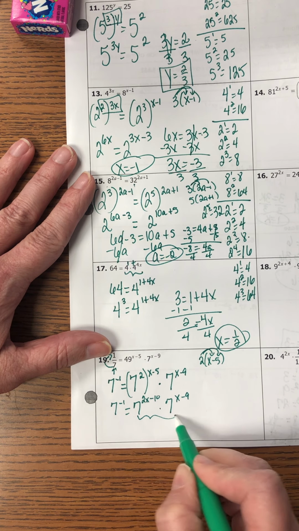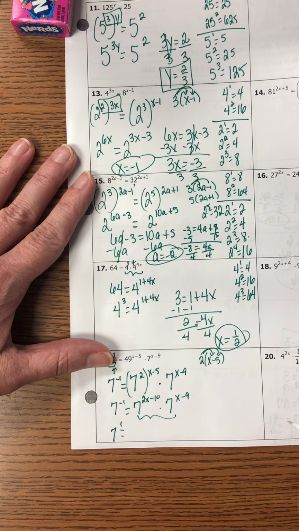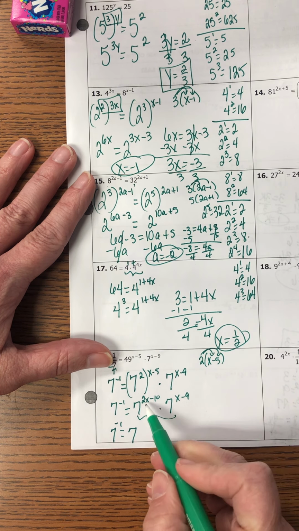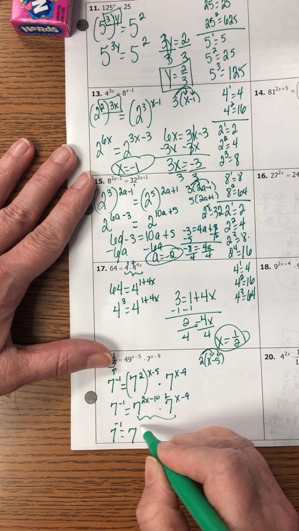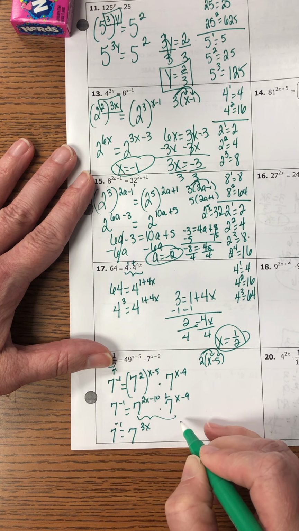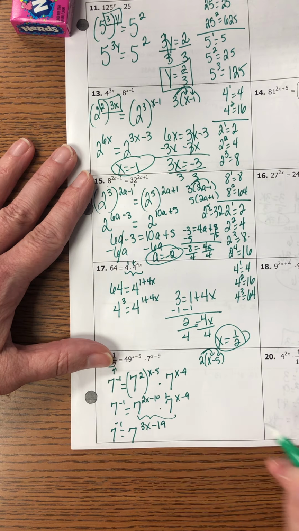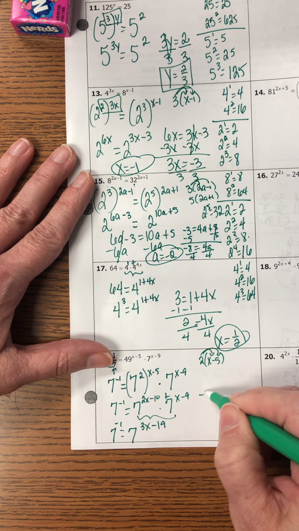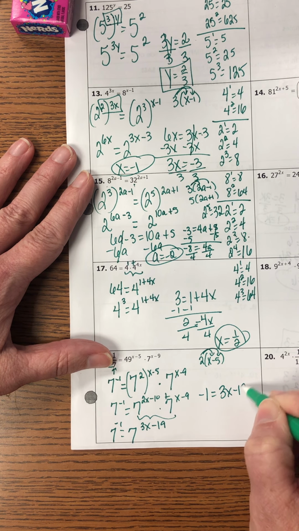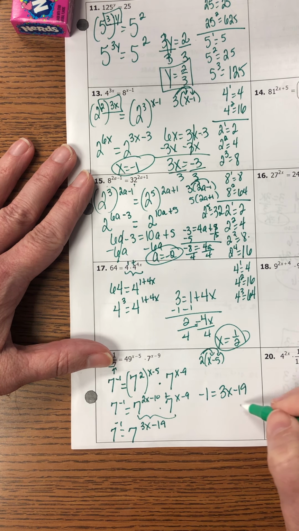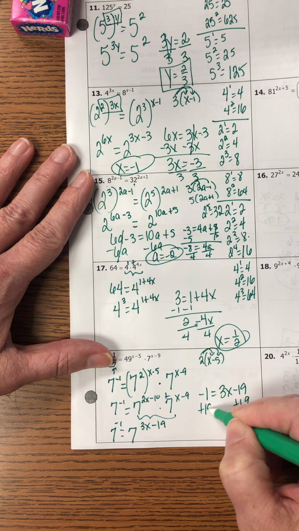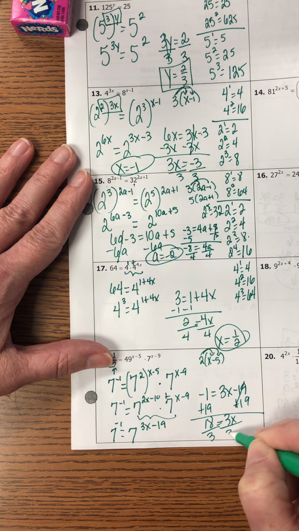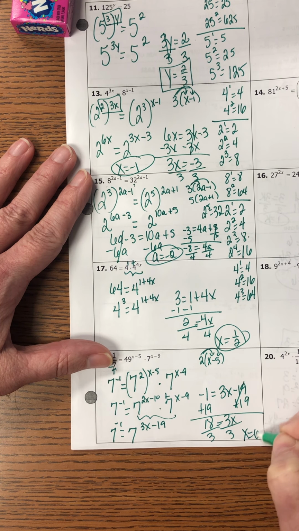Now I have 2 7s on the right side, and I don't need that either. So when you multiply with the same base, add your exponents. 2x plus 1x is 3x. Negative 10 plus negative 9 is negative 19. And I finally have the same base. So drop your bases and solve your equation. Let's add 19 to both sides to get 3x equals 18, and divide both sides by 3 to get x is equal to 6.